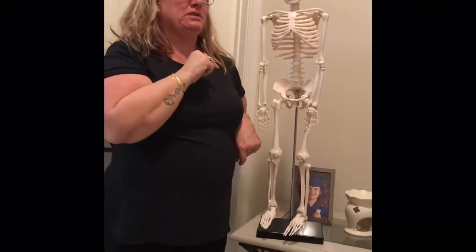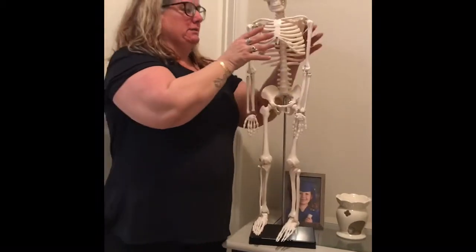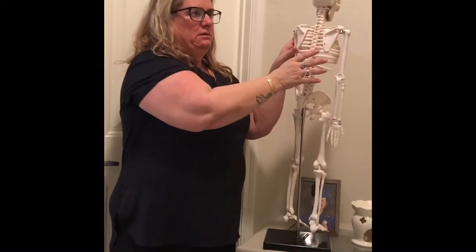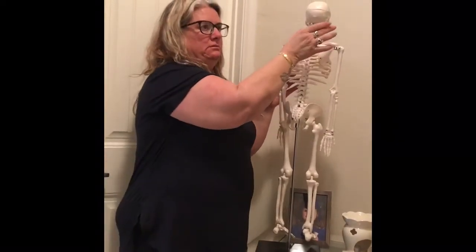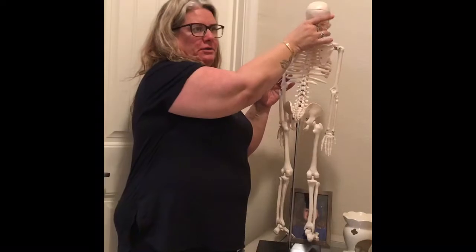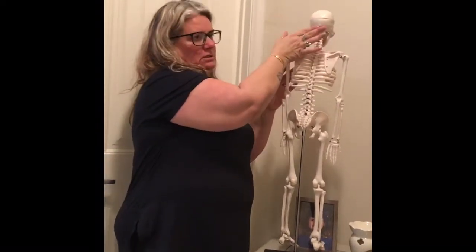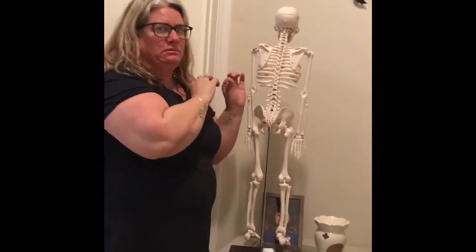And then I'm going to start off with the posterior skull from behind. So I'll turn him around a little bit. And we're going to go with the mandible, the jawbone again here. And the occipital is the lower back of the skull right in here. And then we have the parietal.